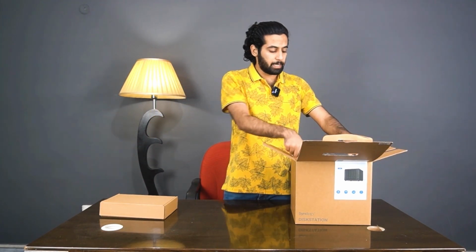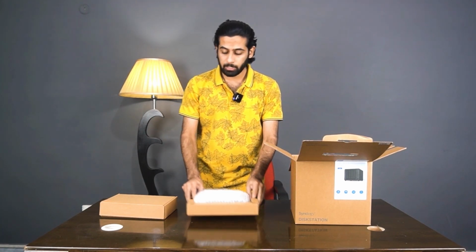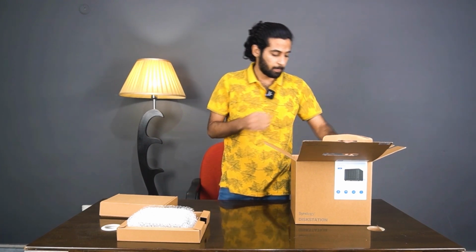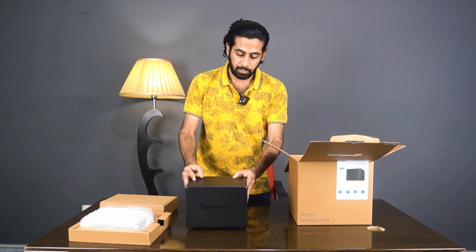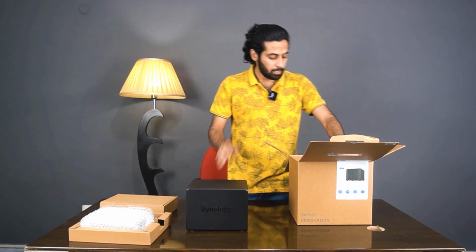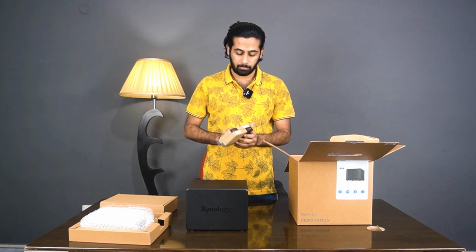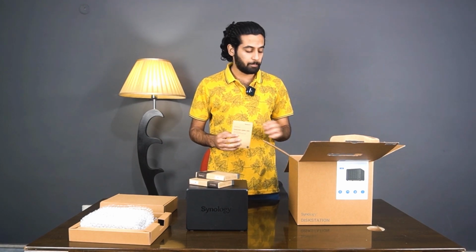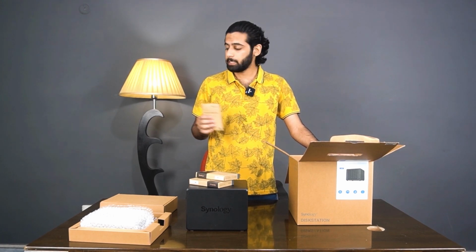In the package, we have this tray which contains the additional devices that I have ordered with this Synology NAS, which contains the hard disk drives and the SSDs. Then in the box we have the NAS device itself, the Synology 420 Plus, and other than that we have two 400GB SSDs and a 16GB RAM. This RAM is expandable with both of these models, the 420 Plus and the 1821.